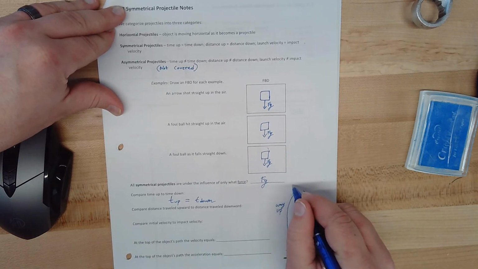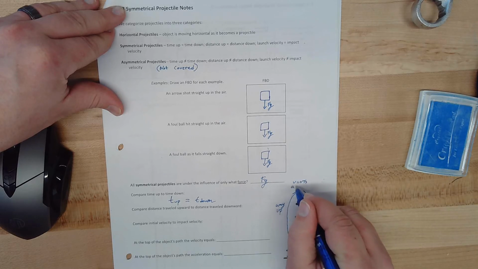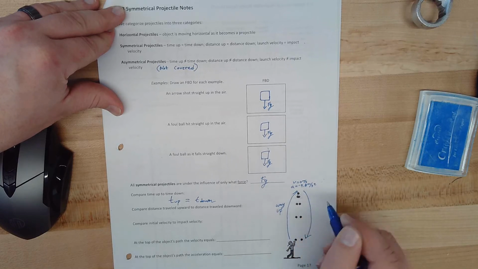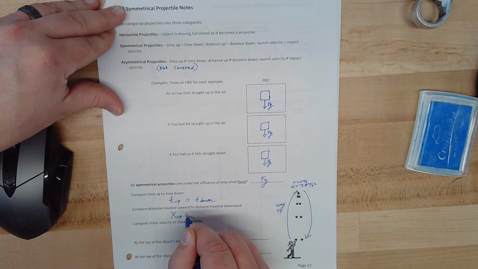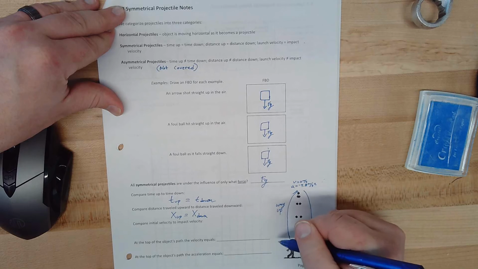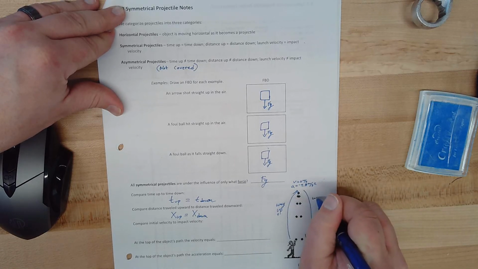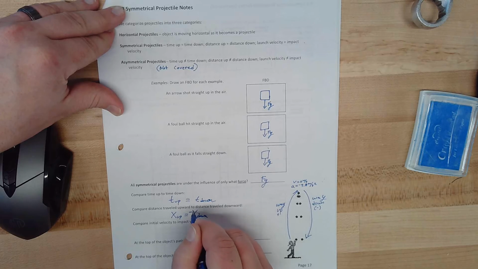At the top of that object's flight, we need to remember the velocity of it is 0 meters per second. However, the acceleration is still negative 9.8 meters per second squared. The distance that that object travels upwards is going to be the same as the distance that that object travels downwards. Now keep in mind, up is the positive direction, down is the negative direction. And so the way down will be negative.